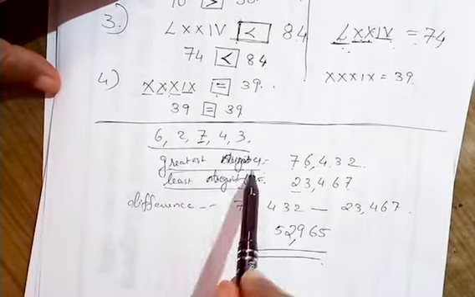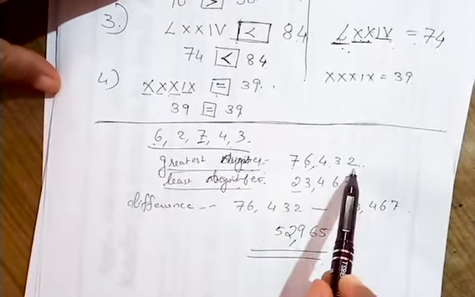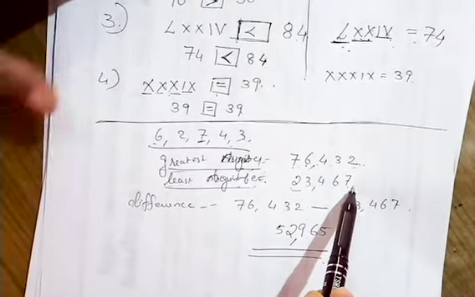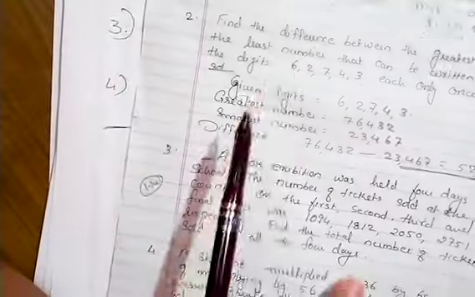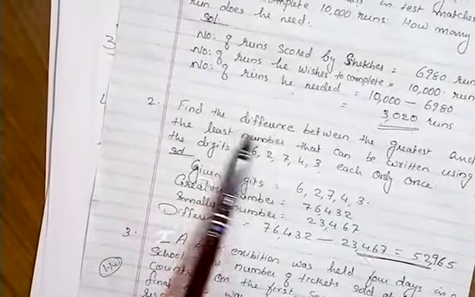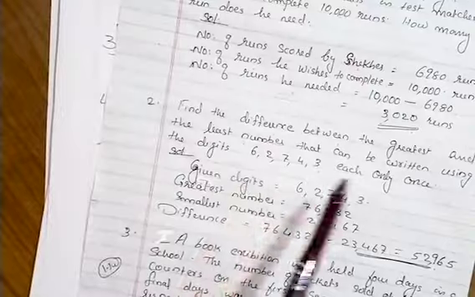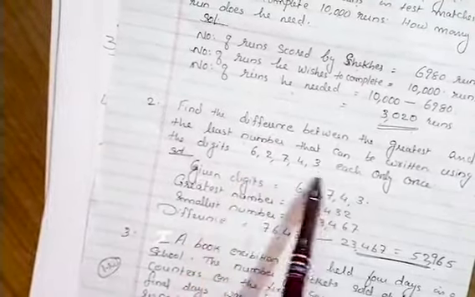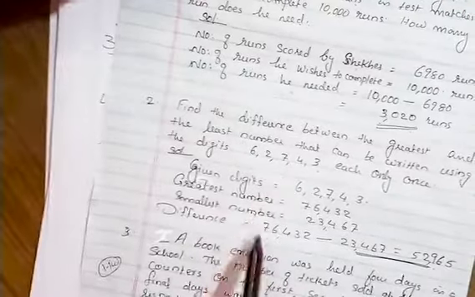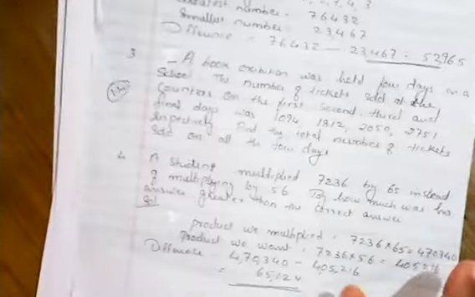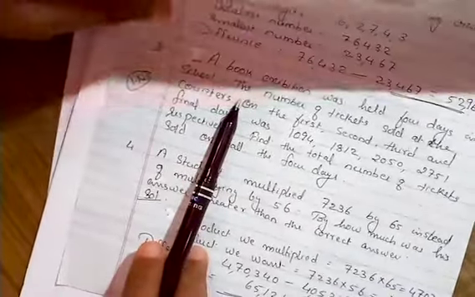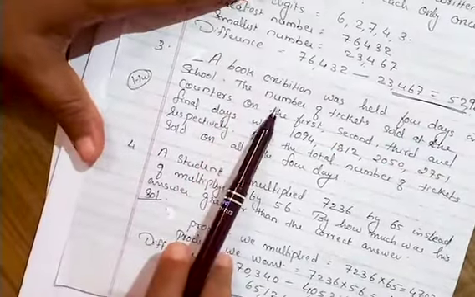The greatest number using this digit is this much. And the least number using this digit is this one. We want to find the difference, okay, between the greatest and the least number using this given digit. Here is the steps and answers. And the third one, listen, this is homework for you. I will not give you the steps. You yourselves write in your book.